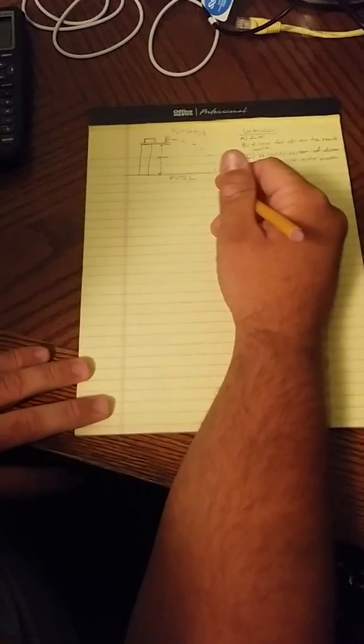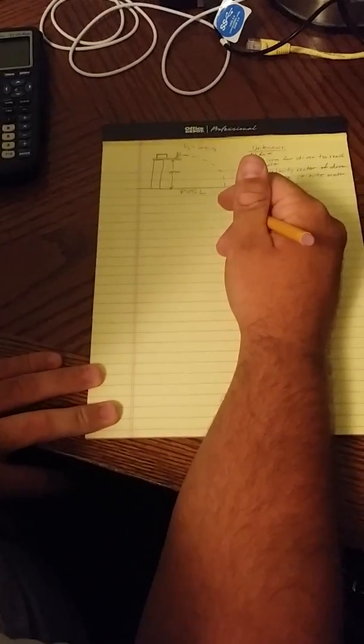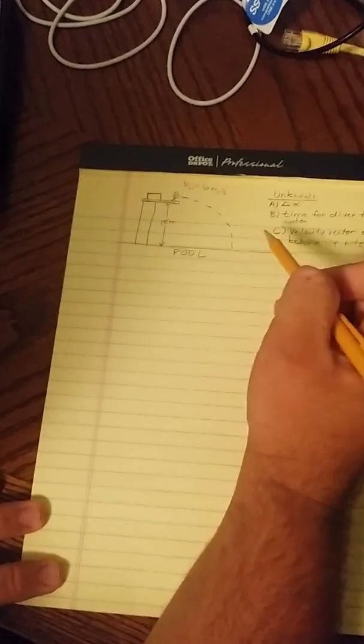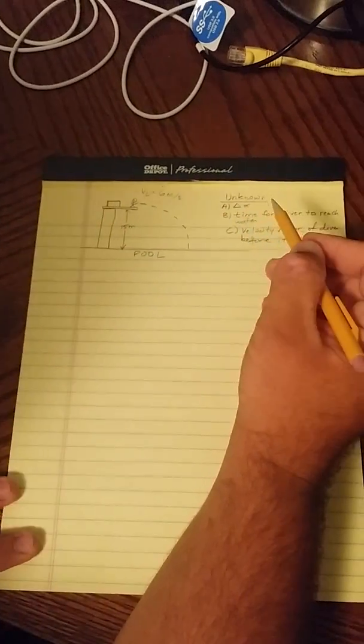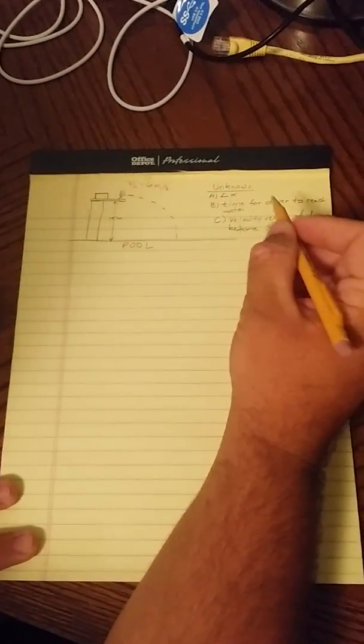Okay, Dr. Lane, this is the assessment redo for the Monday kinematics assessment I missed. So what we have here is a diver. He's going to jump off a diving board into a pool. The diving board is 15 meters above the pool, and we're looking at an initial velocity of 6 meters per second. The unknowns are the change in x, the time for the diver to reach the water, and the velocity vector for the diver right before it hits the water.